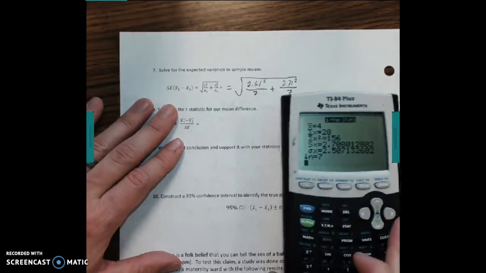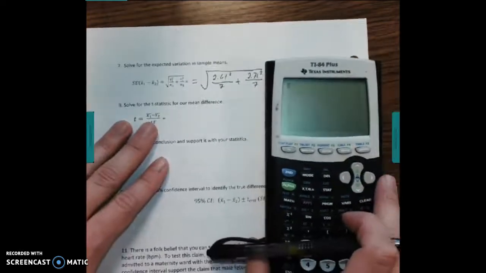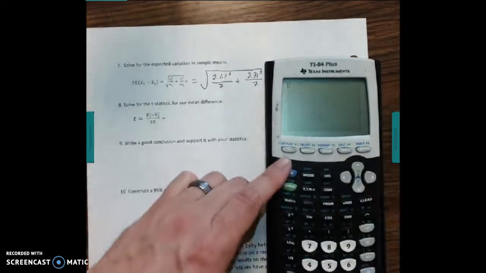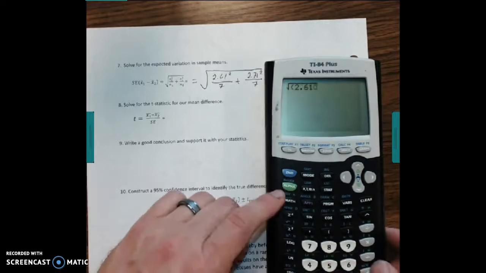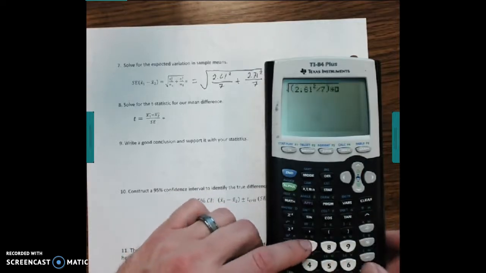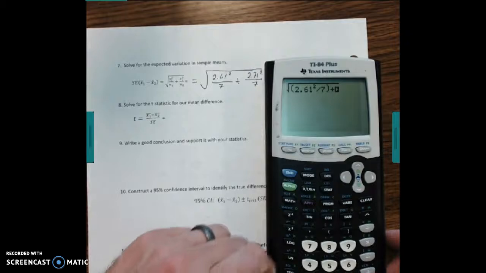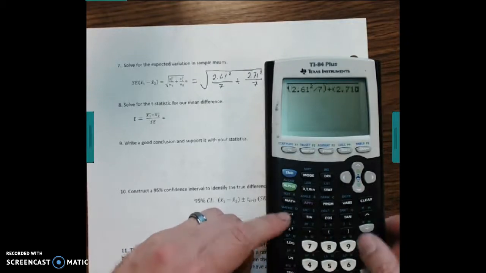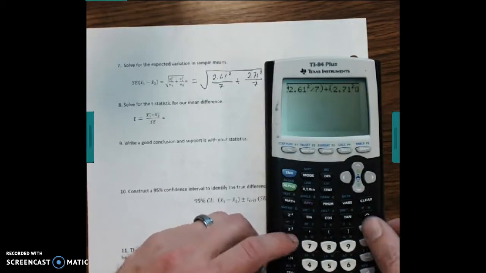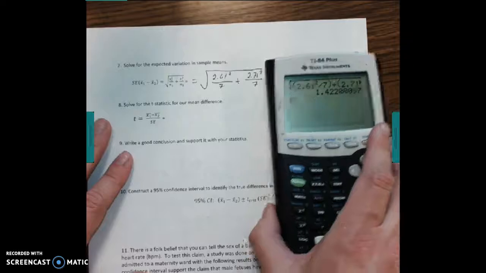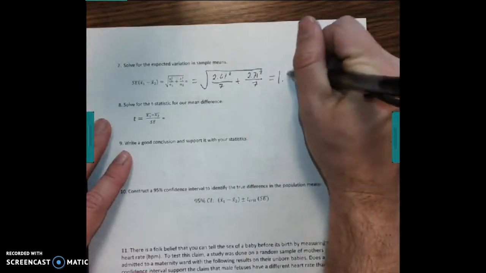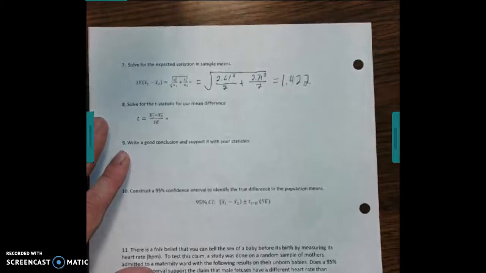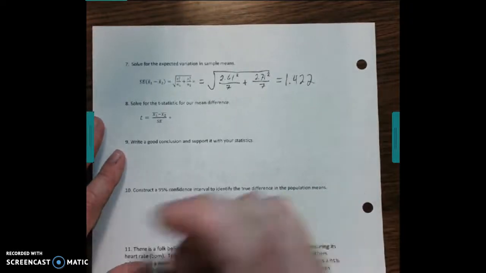When you're typing that in the calculator, you're going to want to be real careful, using lots of parentheses. The square root of 2.61 squared divided by 7 plus, still underneath the square root now, 2.71 squared divided by 7. And that should be 1.422. I'm going to use that to get my t-value.